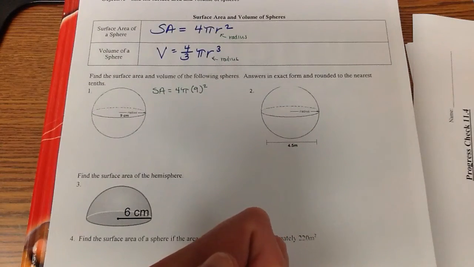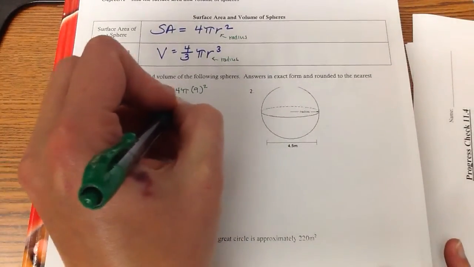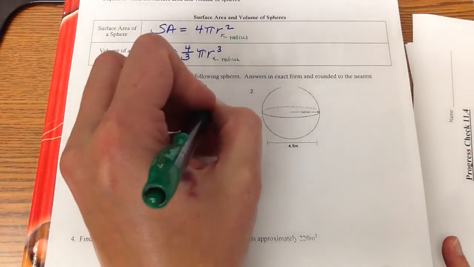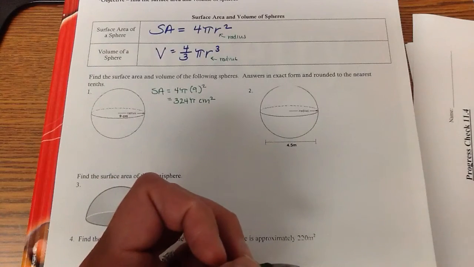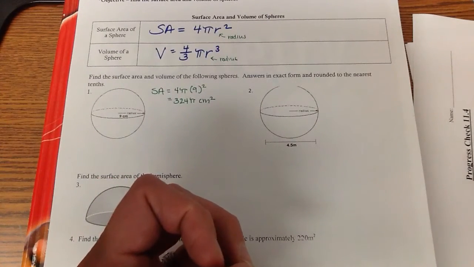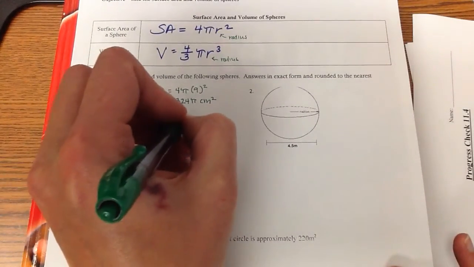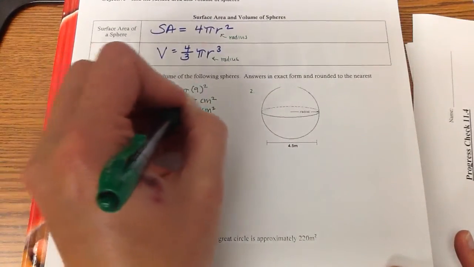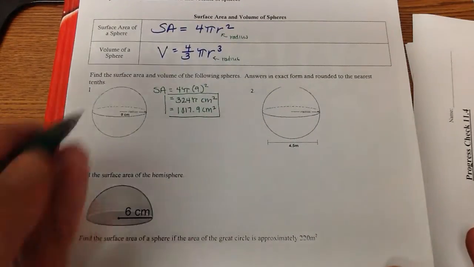When I type that into my calculator in exact form, I'm only going to multiply 9 squared and 4 together, which gives me 324 pi, and then this is going to be centimeters squared. So that's exact form, and then rounded to the nearest tenth, I'm going to multiply the 324 times pi, and when I do that, I get 1017.9 centimeters squared. So those are my surface area answers in exact form and rounded to the nearest tenth.